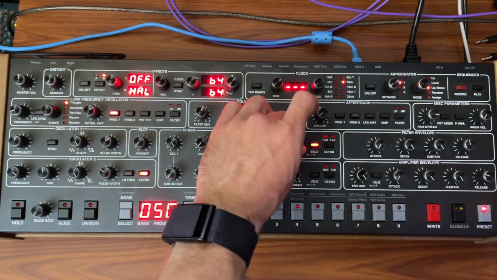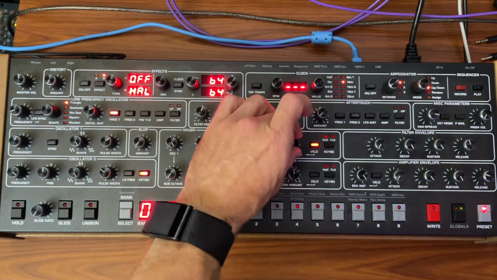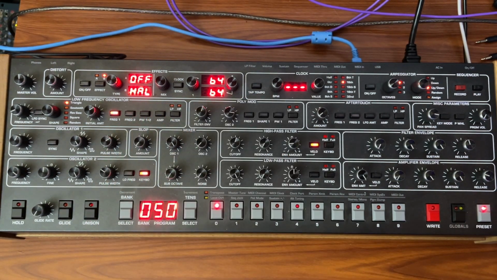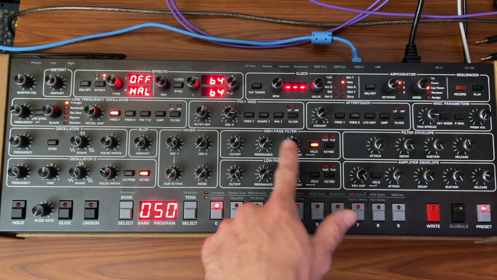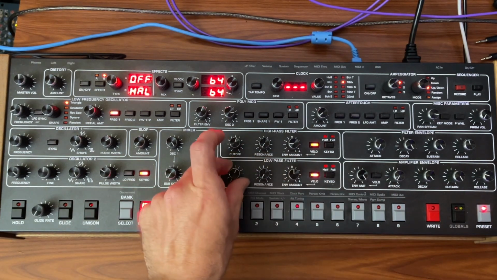The way it works is, let's try to get something going here. So you hear there's velocity. I've got a negative envelope amount. If I play quiet, we're getting the cutoff higher, and if I play harder, we're getting more low end coming through. So that's a really interesting interaction you can get going if you use both of these, right?